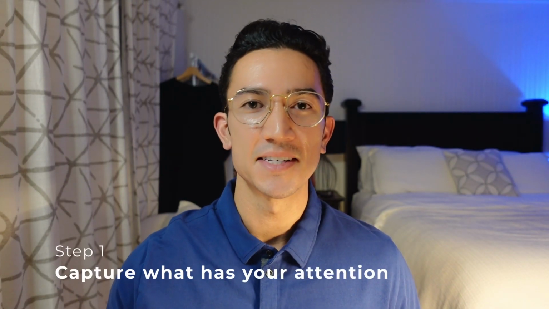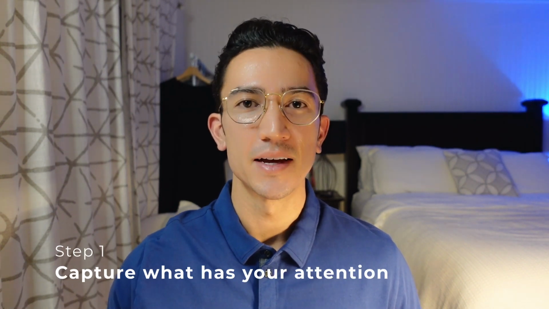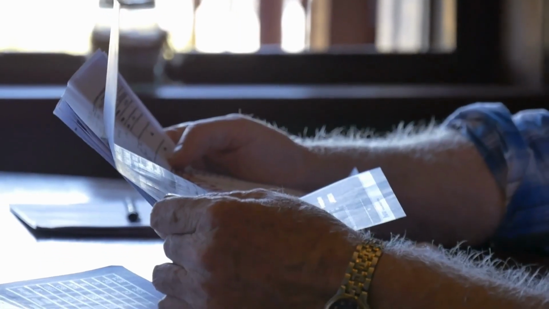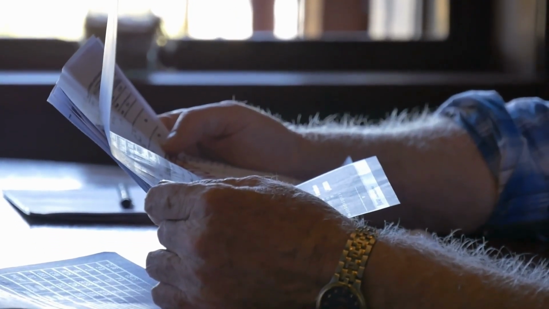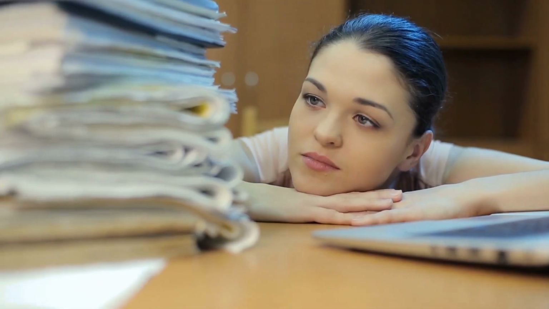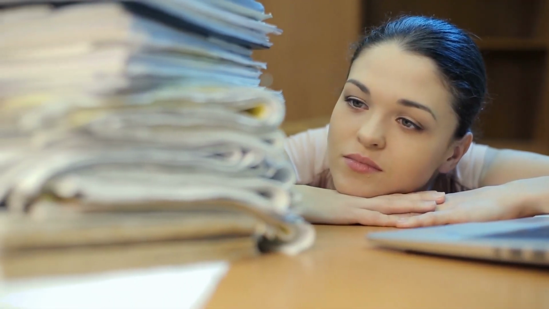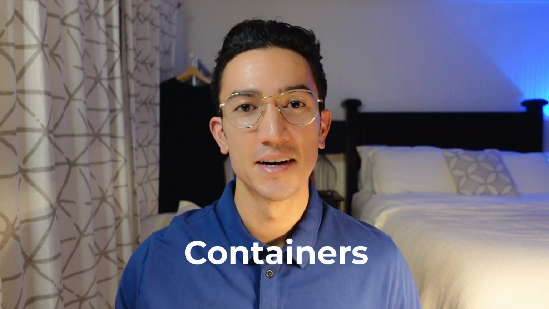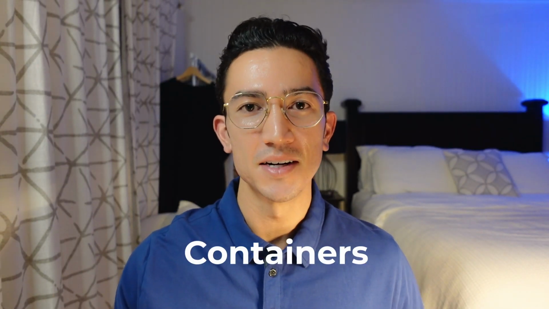Step number 1 is to capture what has your attention. In order to take care of all your open loops, you first have to gather everything that has your attention. Capture all of your incompletes, or all of the stuff that you have on your mind or in physical forms that may be lying around your house or your office. To facilitate this, you need to have containers that can hold all of these items until you have a moment to decide what these items are and what you are going to do about them.